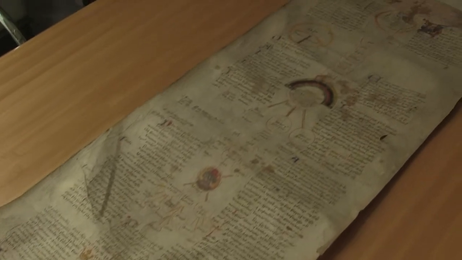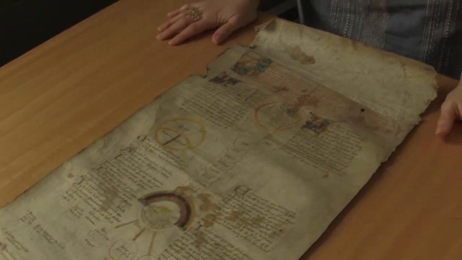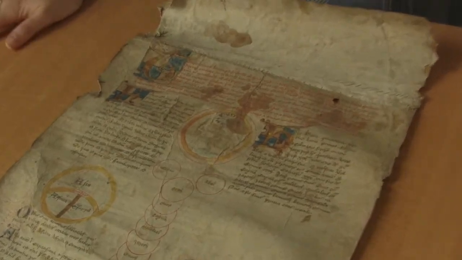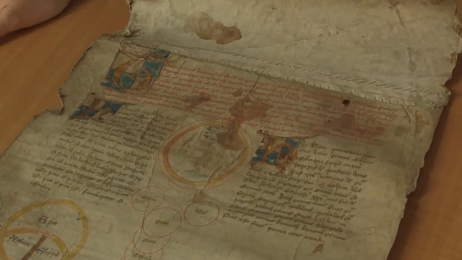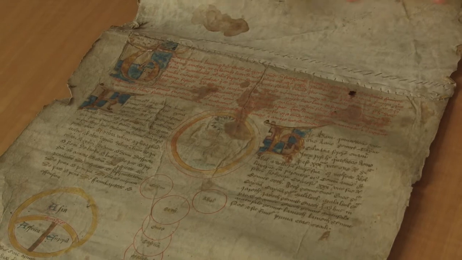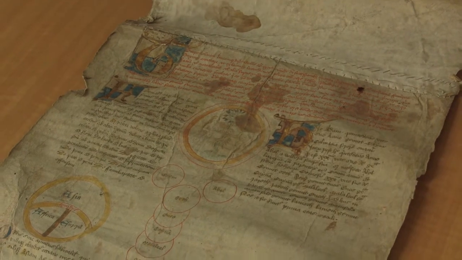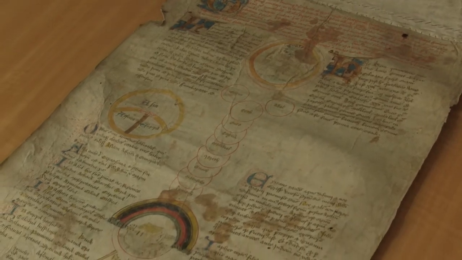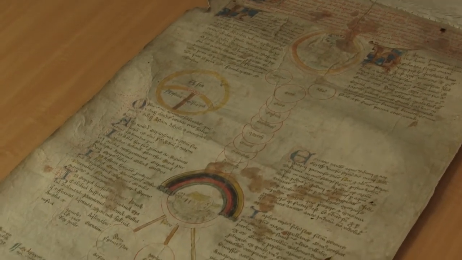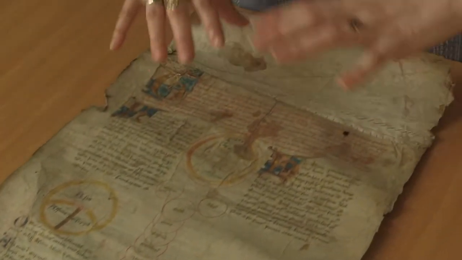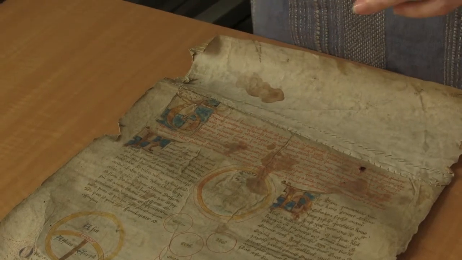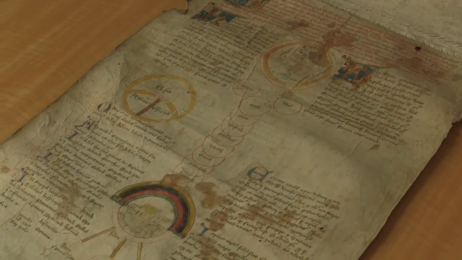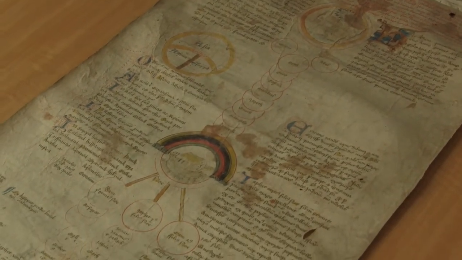Sure. So this is manuscript roll 1066, which is its actual call number, which I find endlessly amusing. And what it is, is a genealogical chronicle of the kings of England, beginning at the beginning of time with Adam and Eve, and working its way down to Edward IV, who became king in 1461.